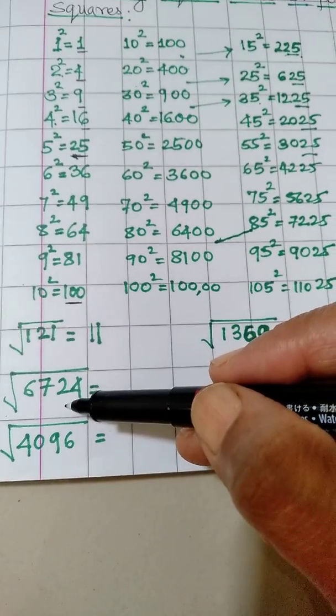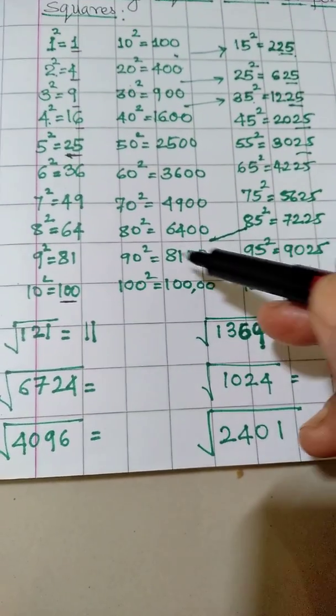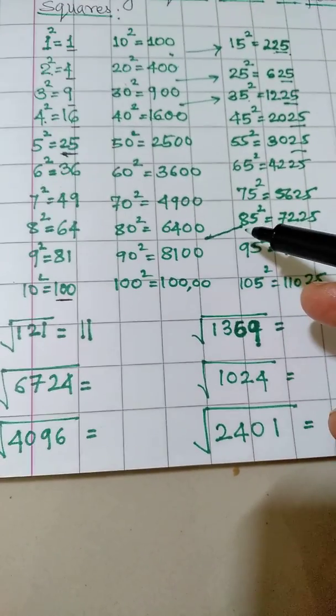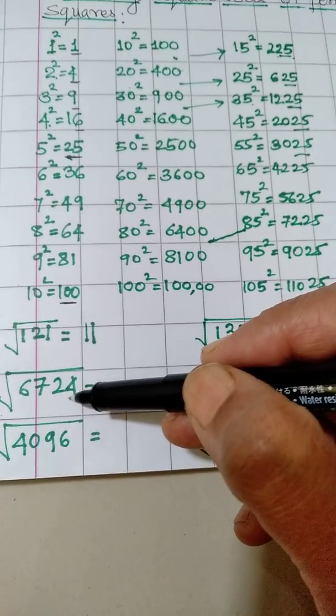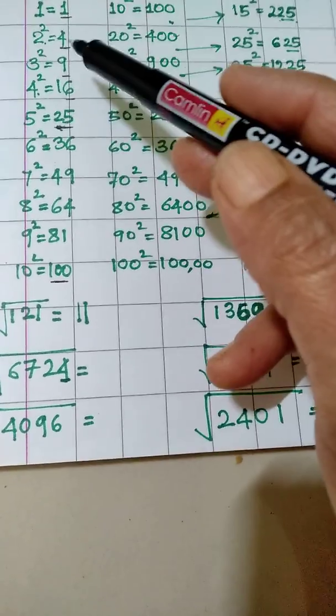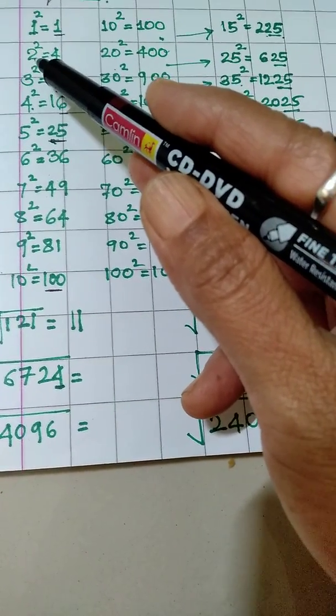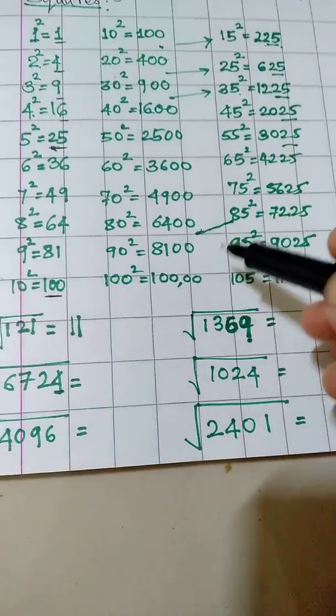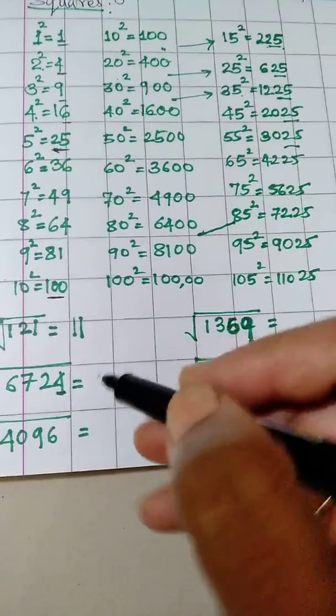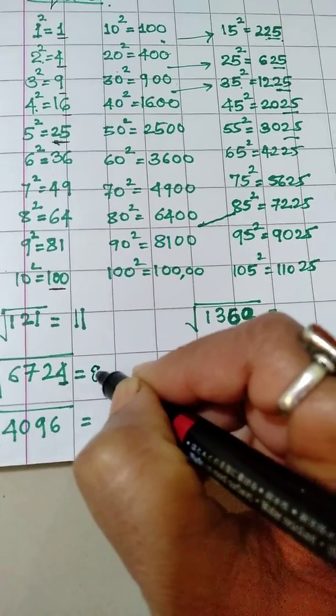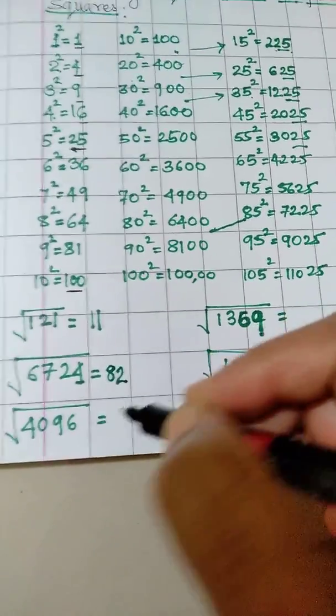Our number is smaller than 7225. So our square root has to lie between 80 and 85. And since it is 4 in the units place, the square root should have 2 in its units place. So we have 80 to 85, so 82. The square root is 82.